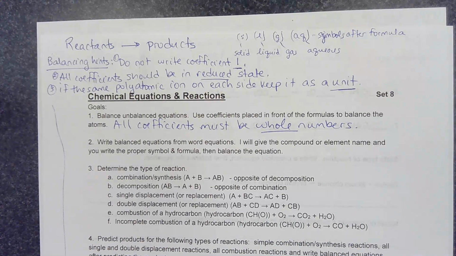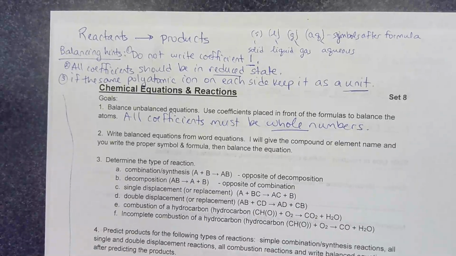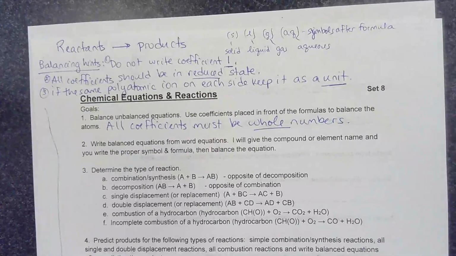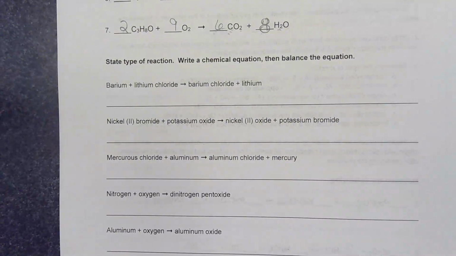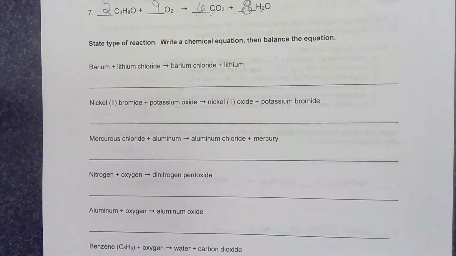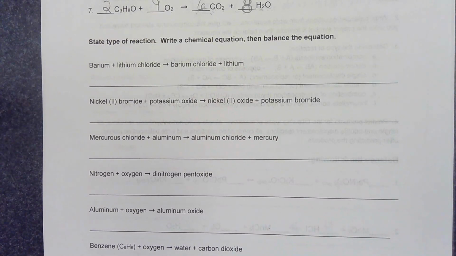All right, so you've got practicing to do on balancing. I would encourage you to redo this page on your own without having it done for you, just to confirm you can do it. Where the trouble is going to be is if you don't know your ions on these. So here's what we're going to do first. I'm going to deal with stating types of reactions at the end. Right now, I want to focus on just simply writing equations and balancing, okay?